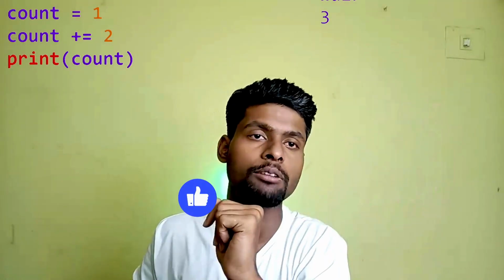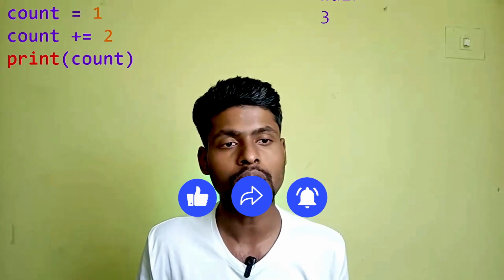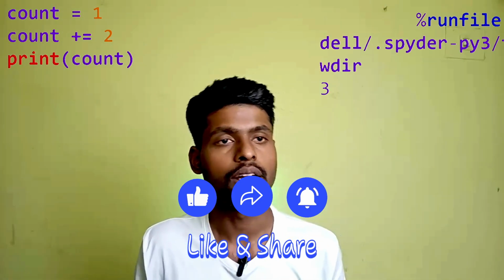Hope I am clear. First, the addition operation will happen. After the addition operation, we will get 3 as the result. Then using this assignment operator, we are assigning the 3 value to the count variable. Now my current count variable value is 3, and within a print function, I printed the count so that in my output console, the 3 will print. Let's execute this code. And if you see, the 3 got printed. Hope I am clear.